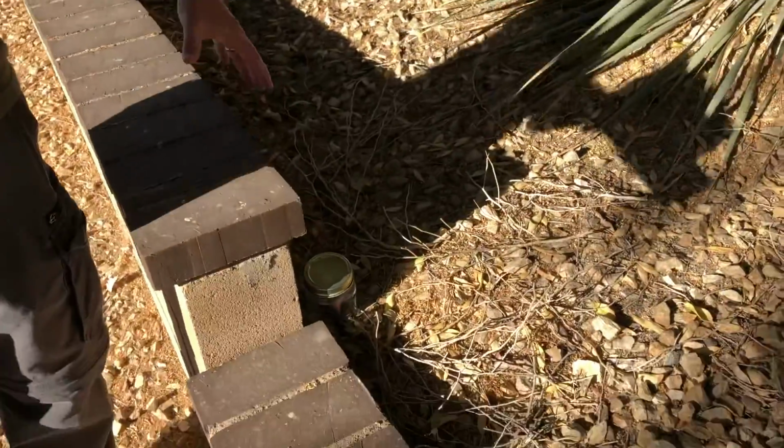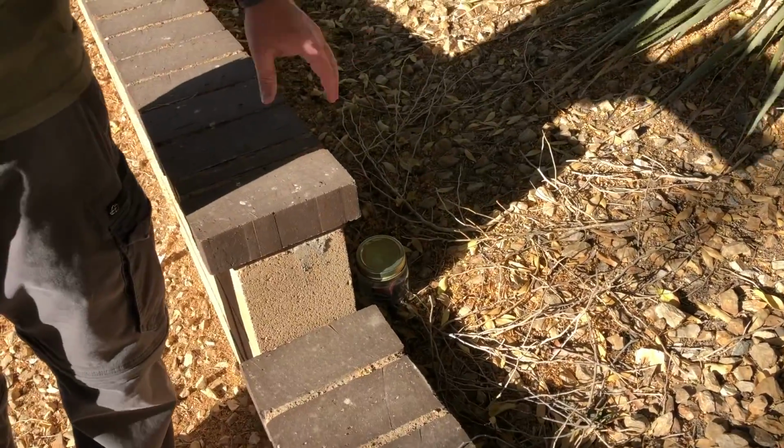Alright, so we have our last geocache hidden right behind this little brick wall. Each one of these levels of geocaching is going to progressively get harder and harder.